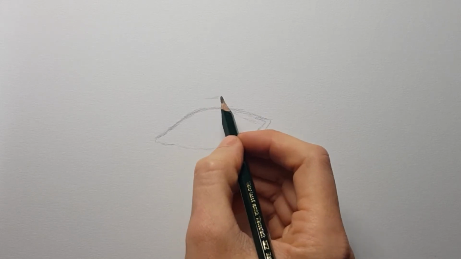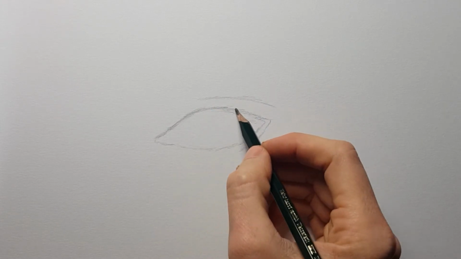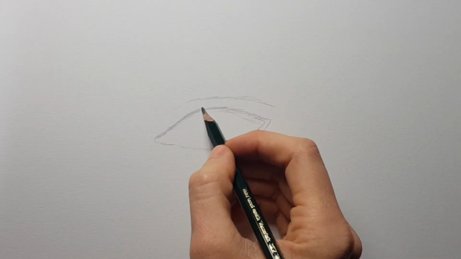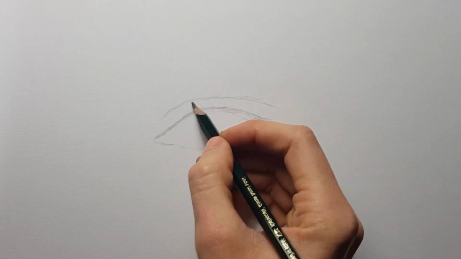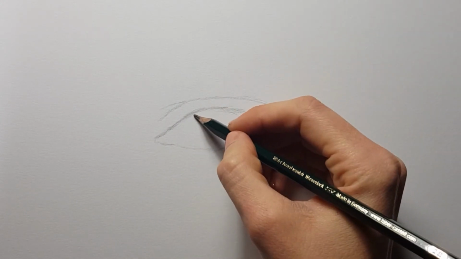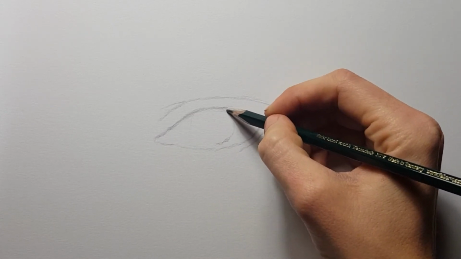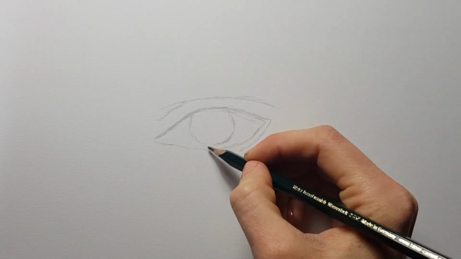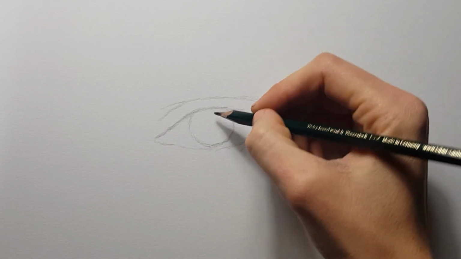Next, I'm going to add the eyelid. So I'm leaving quite a gap, probably bigger than it actually needs to be, because we have quite a dark rim where the eyelashes are. Just forks out at that side. Let's put our iris in there. There's a tiny gap where the iris meets that rim at the bottom.